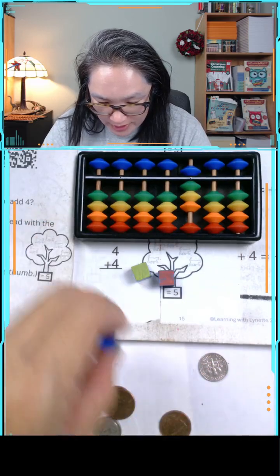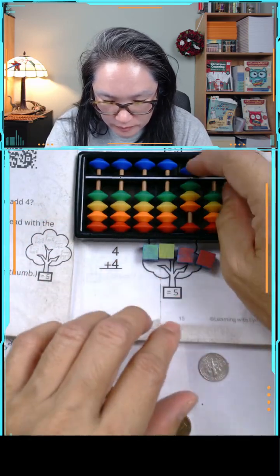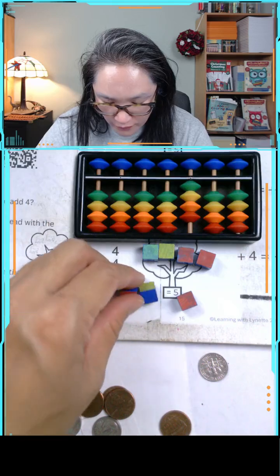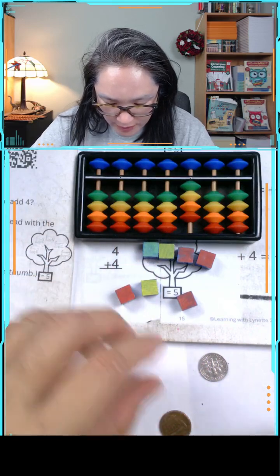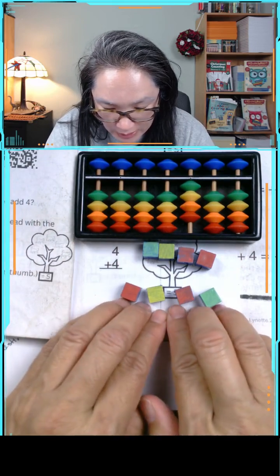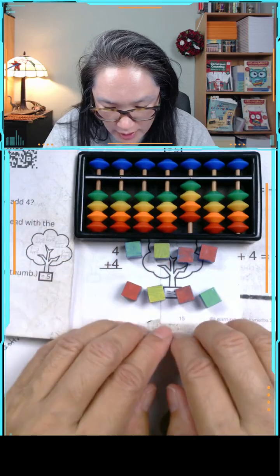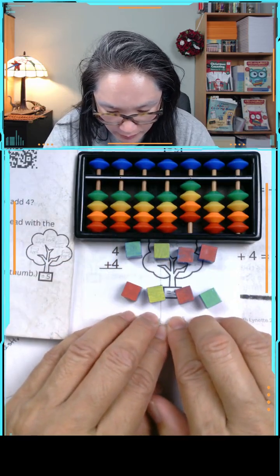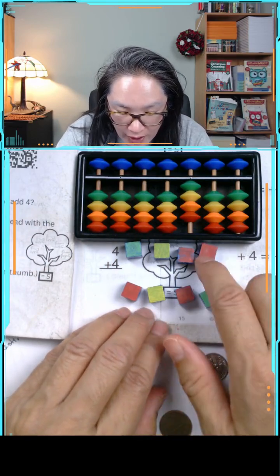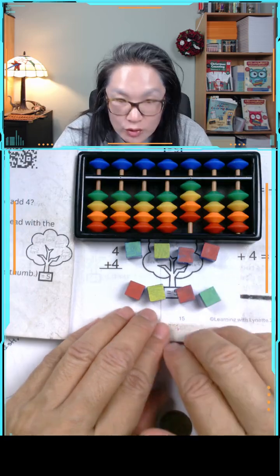We have 4 on the abacus. And this is why we look at the second number. We have 4 on the abacus, like that, right? We want to add 4. What does mainstream do? Mainstream counts up. They say this is 4, and then you have to memorize your doubles. Or the other one is you have to count up: 4, 5, 6, 7, 8. You can count up. But you know what?